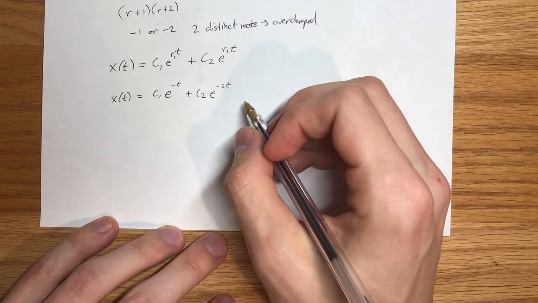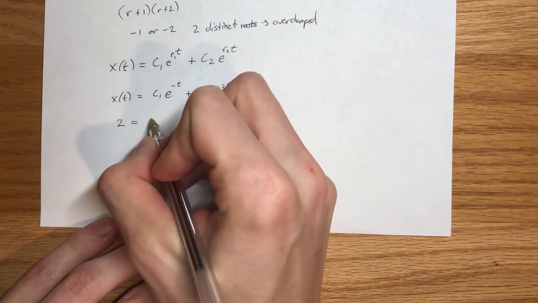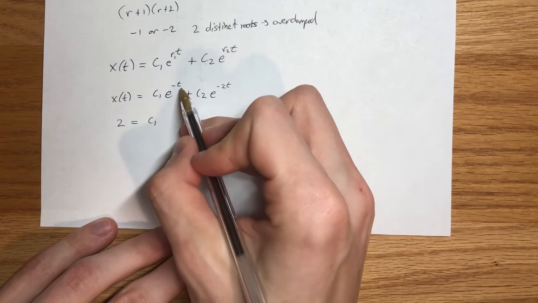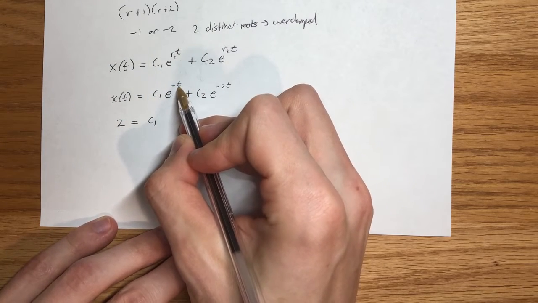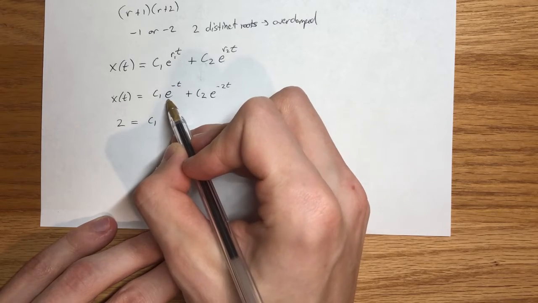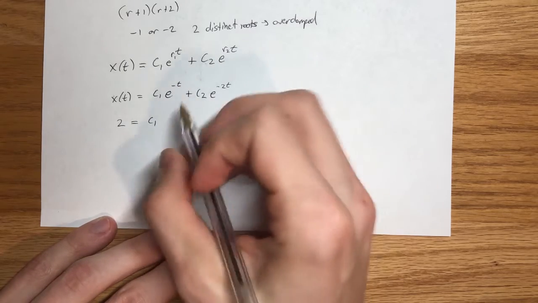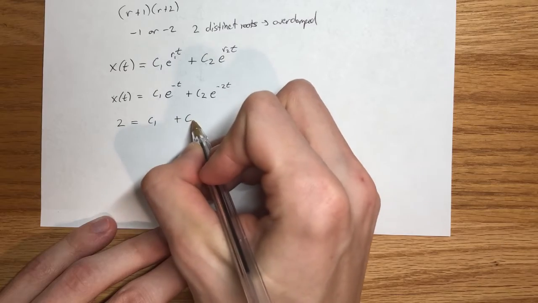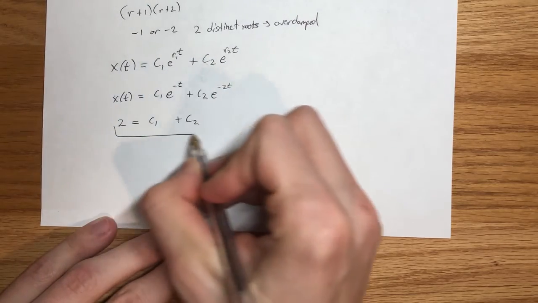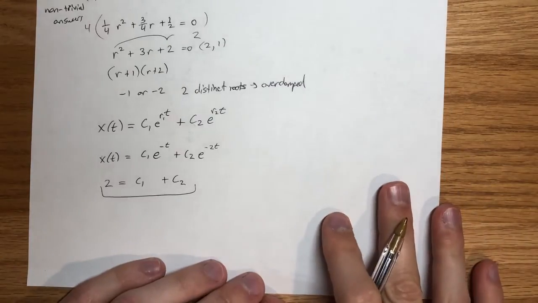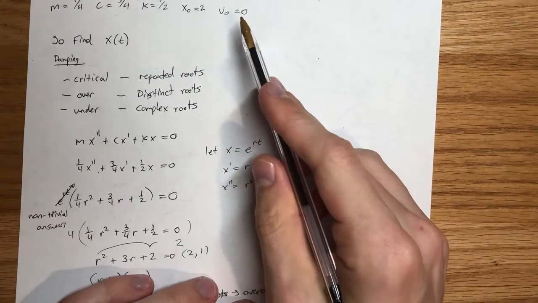So x of 0 is equal to 2, so I'll have 2 is equal to c1. So the 0 goes in for t, and e to the 0 is just 1, so they basically drop out. So we are left with c1 plus c2 equals 2 for one equation. And we need to find another equation, but thankfully we were given another initial condition.